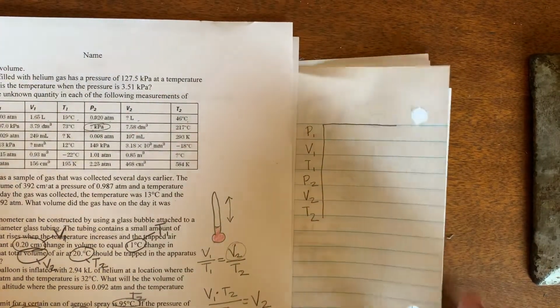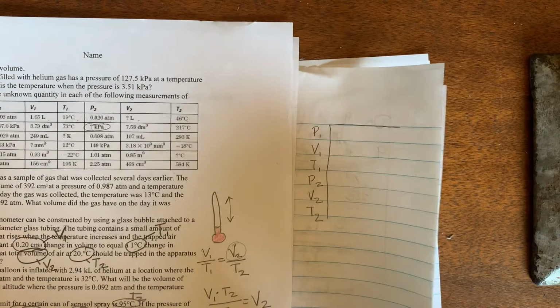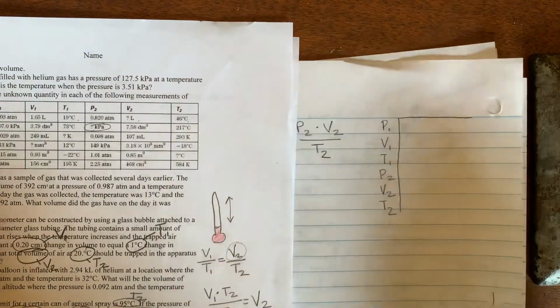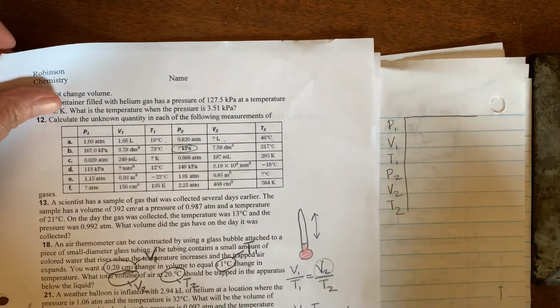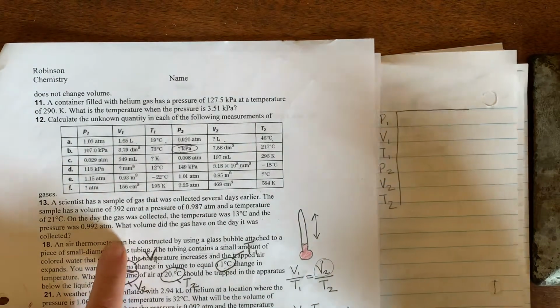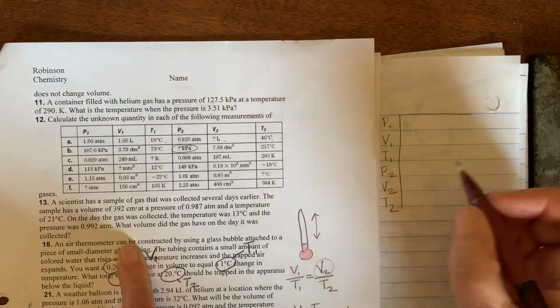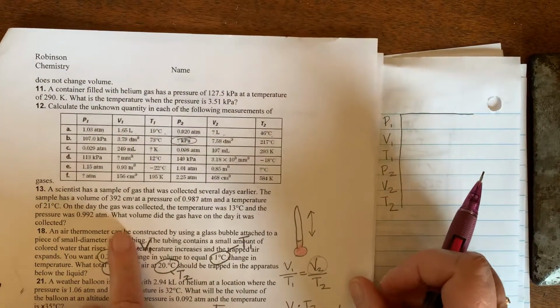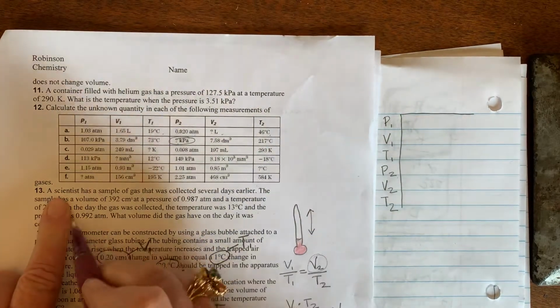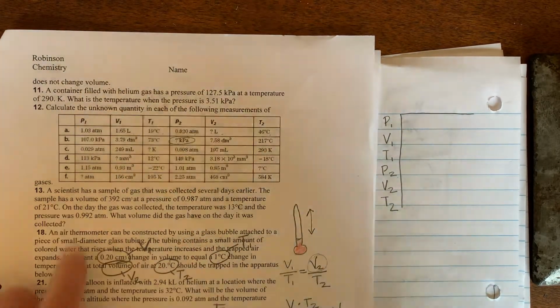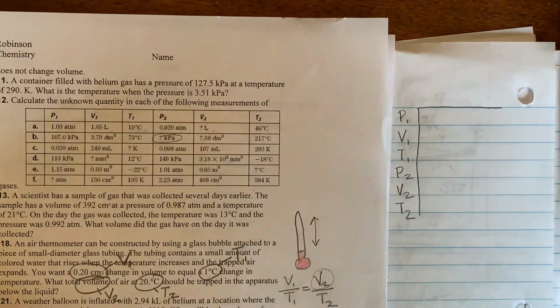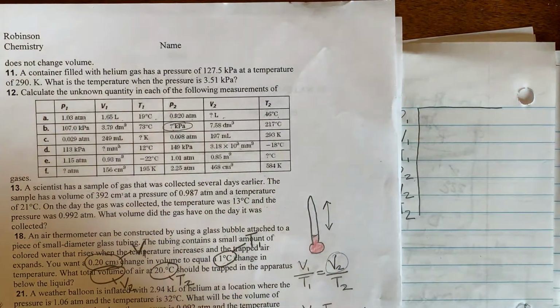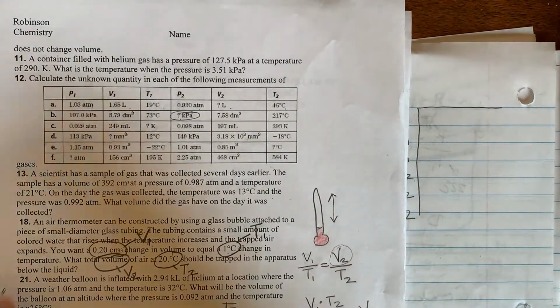But because some folks are struggling with these problems, I want to do a data table for you and talk about how you decide which is which.